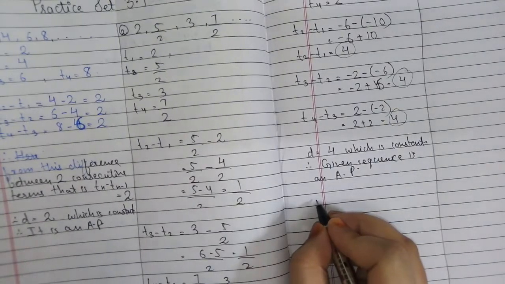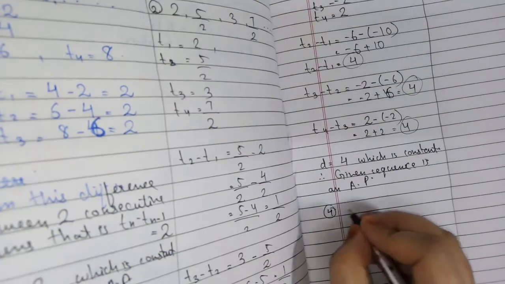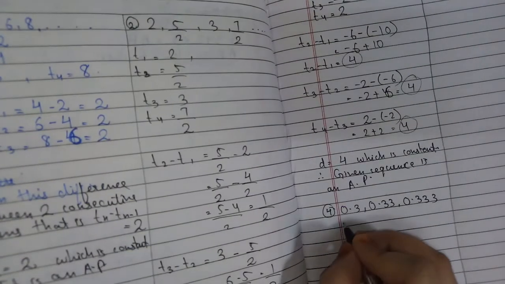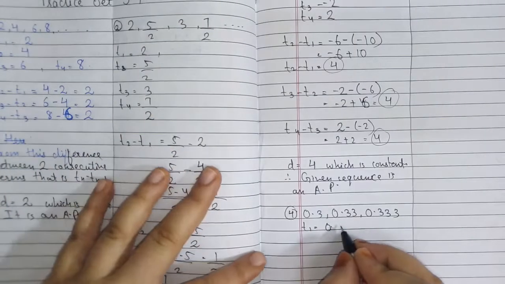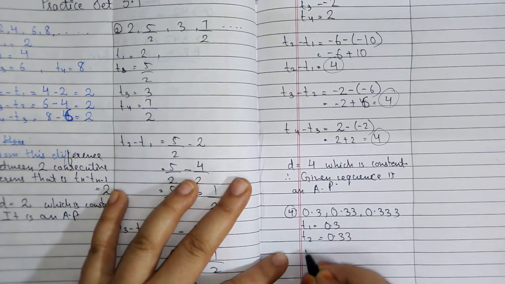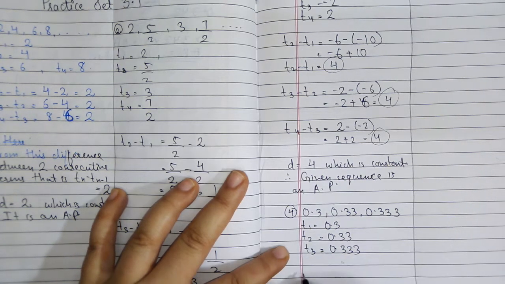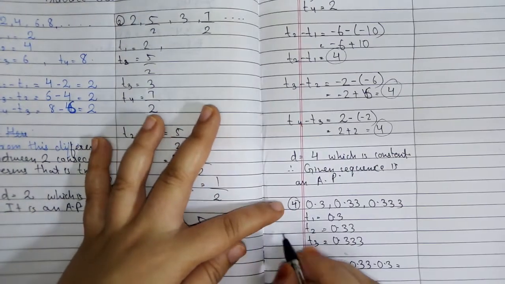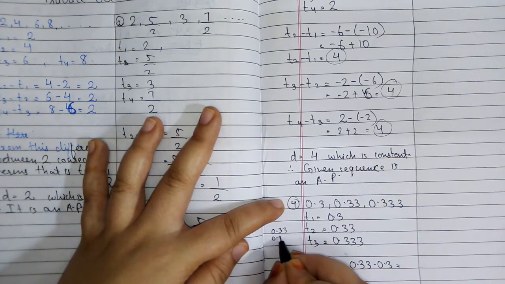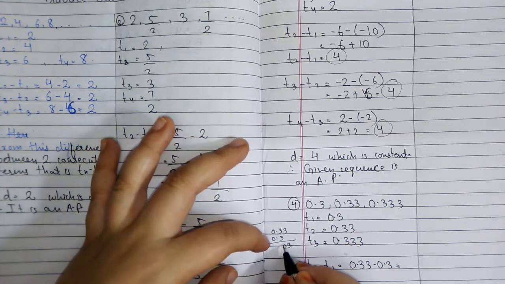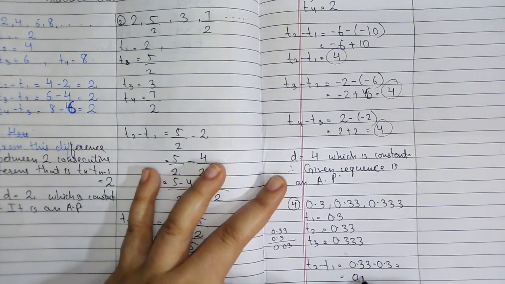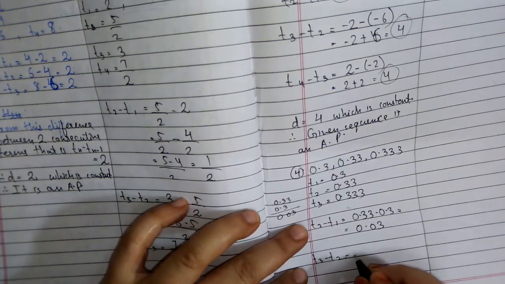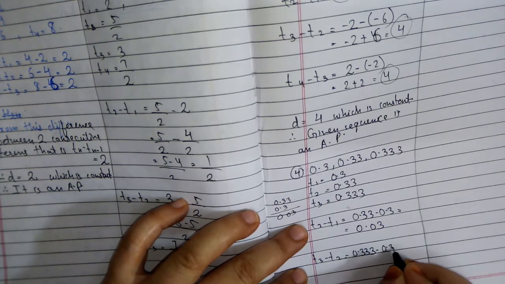Alright, now fourth one, question number 4. It is given as 0.3, 0.33, 0.333. First term T1 is equal to 0.3, T2 is 0.33, T3 is equal to 0.333. Let's find T2 minus T1. T2 is 0.33 minus 0.3. Let's do subtraction. 0.33 minus 0.3 is 0.03. Now let's find T3 minus T2. T3 is 0.333 minus 0.33. So the answer becomes 0.003.